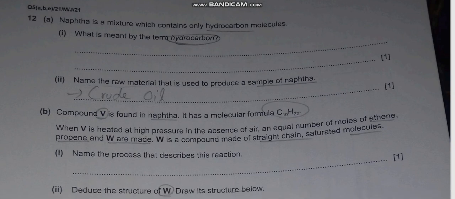So question number 12 is the last question of our today's video. Naphtha is a mixture which contains only hydrocarbon molecules. What is meant by the term hydrocarbon? Actually, a compound that contains only hydrogen and carbon is known as a hydrocarbon. Name the raw material that is used to produce a sample of naphtha. We can say that is crude oil.